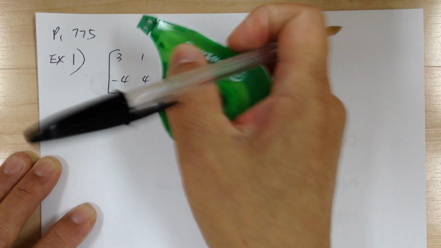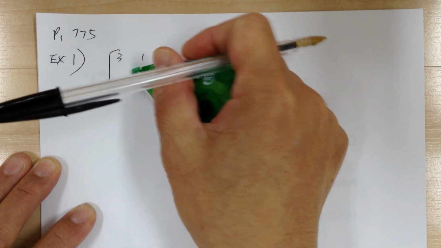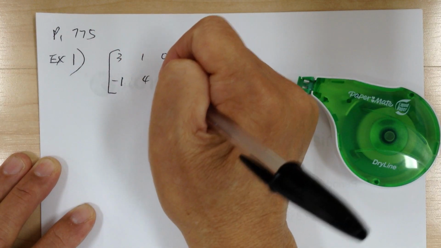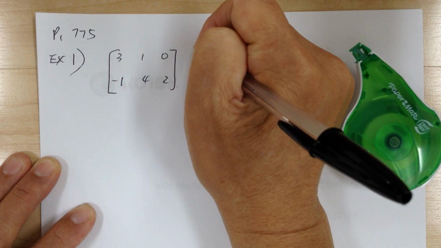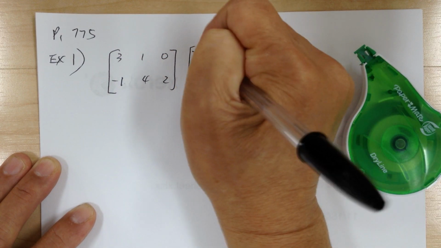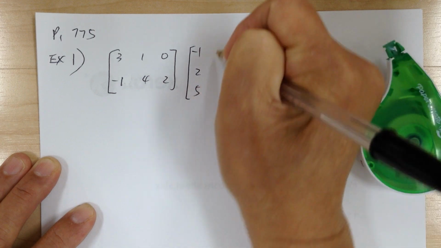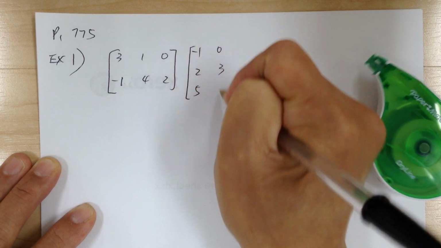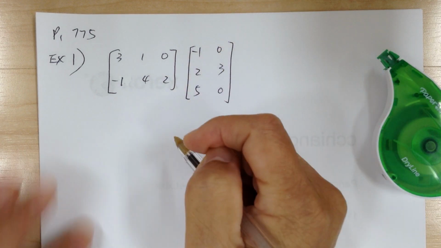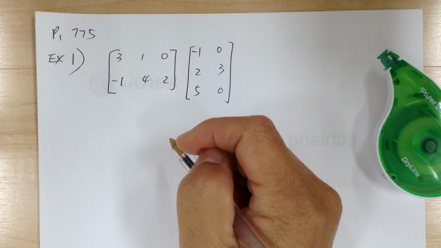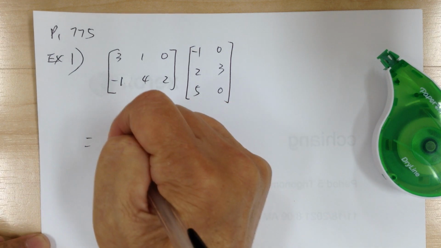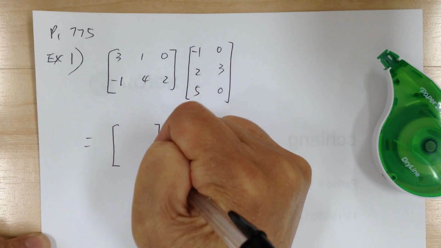From what we just talked about, we know that you can multiply this, right? So that's how you're going to multiply the two matrices, and you're going to get your answer matrix right away.